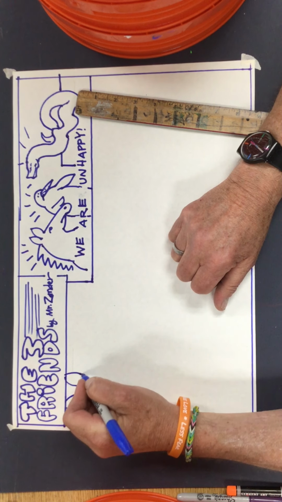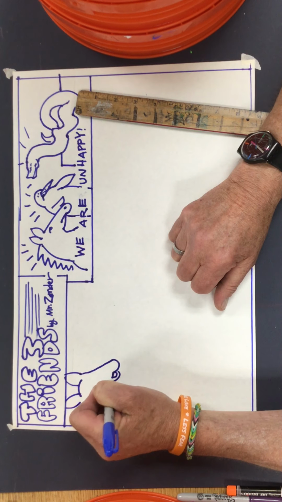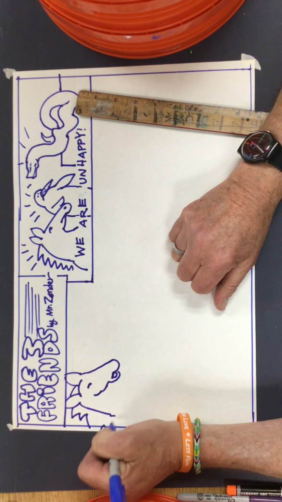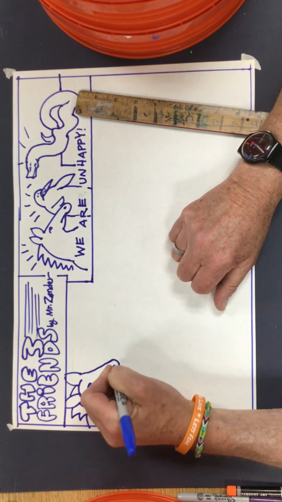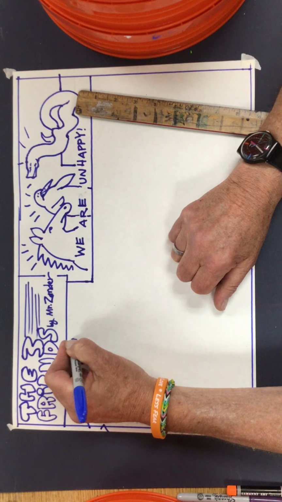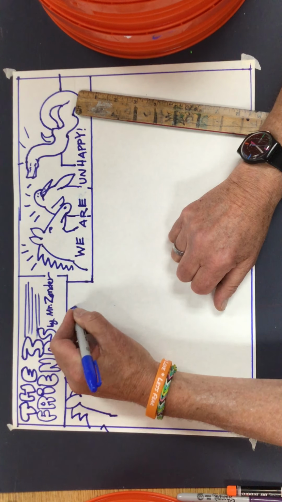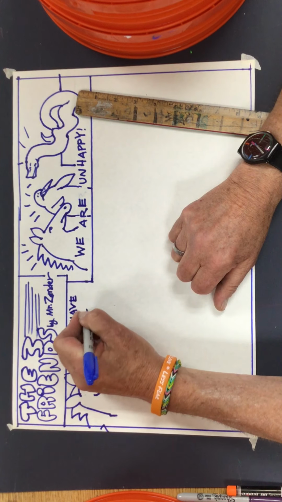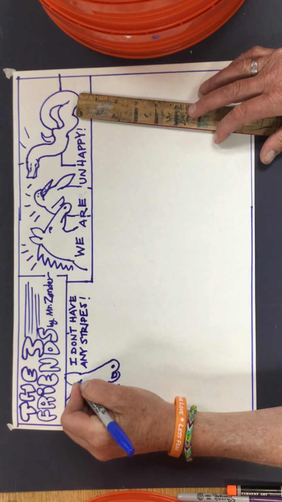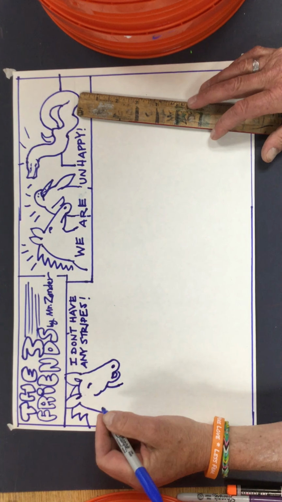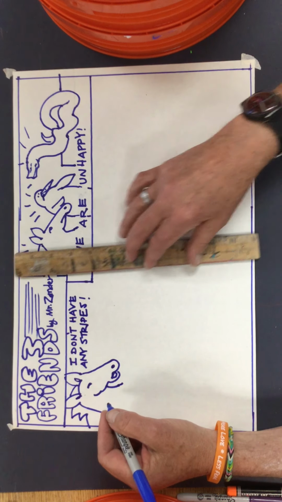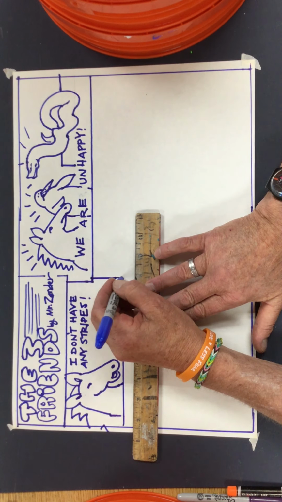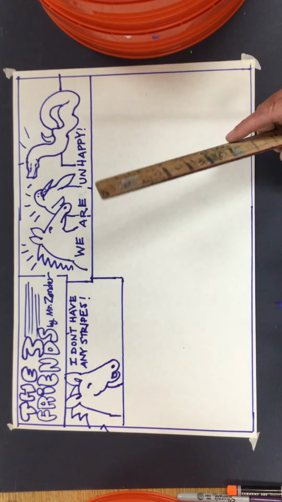Look at how I'm kind of putting the zebra's head kind of underneath. I don't have any stripes. A couple of details. Maybe put the, there we go. Look how nice that worked. The three friends, we are unhappy. I don't have any stripes.